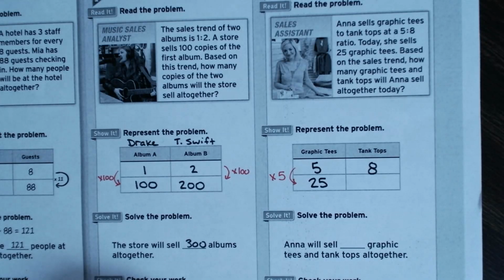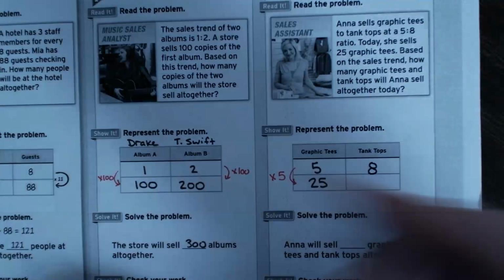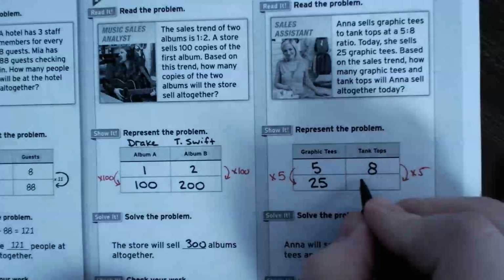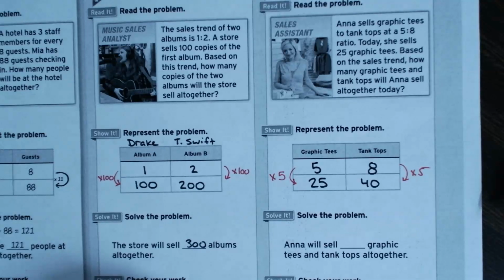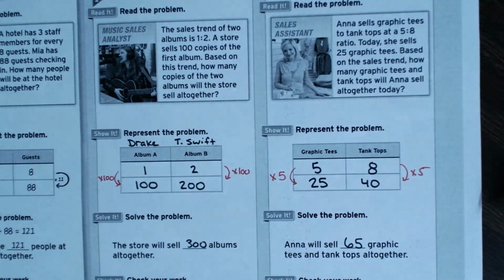And we know for a ratio relationship, if we multiply one number by 5, we need to multiply the other number by 5 as well. What's 8 times 5? 40. So how many graphic t-shirts and tank tops will she have sold altogether today? 65. Any questions? Okay, can you try 3 and 4 on the back?